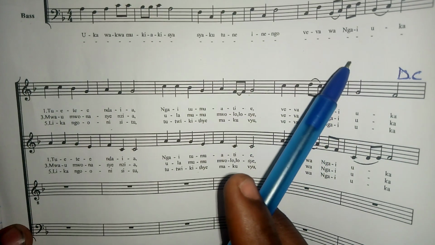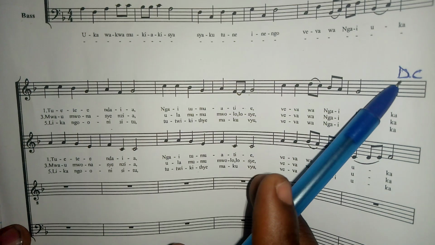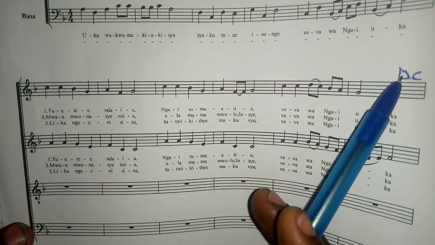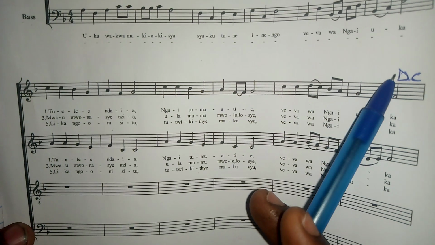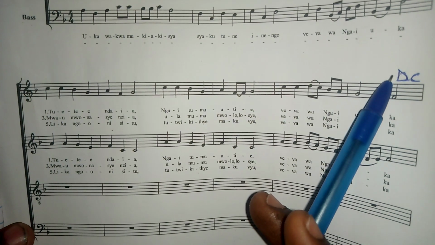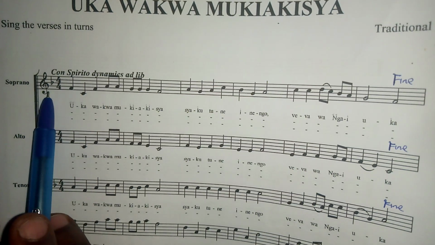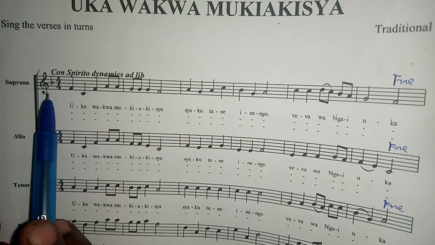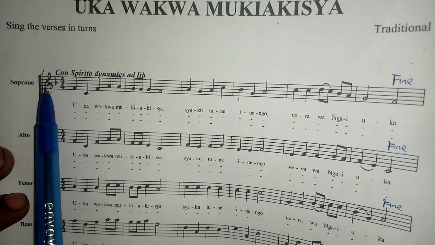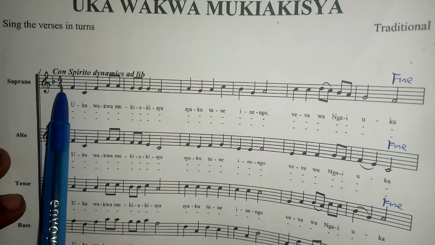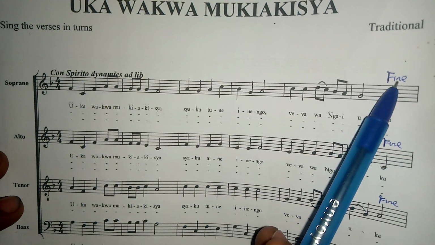After singing the stanza and coming across the word DC, we will move again straight to the beginning of our piece, and that is the beginning of our chorus. And we shall stop singing our piece at the point where we have fine.